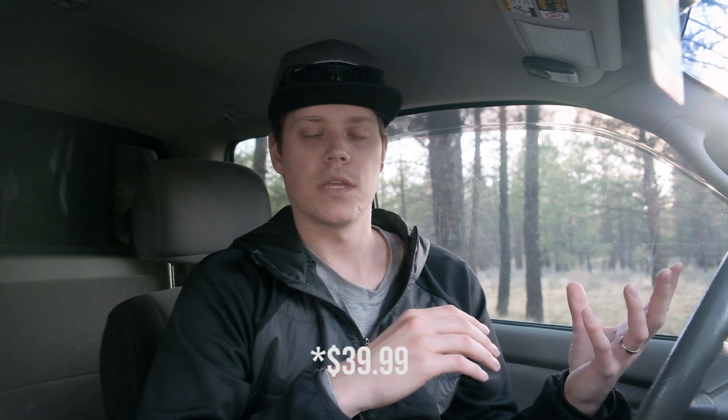And another thing is the membership for the paid version of Gaia GPS is not super expensive at $30 a year. With as much as I'm going out into the backcountry and using it to navigate back roads and things like that, that's definitely a worthwhile investment for me.